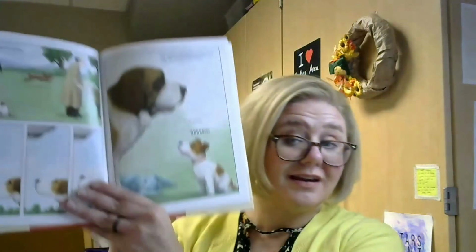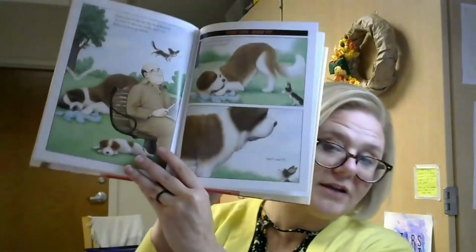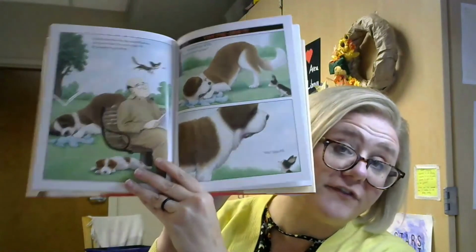So if there are characters and a setting in books and we use illustrations, it sounds like we're telling a story, right? It sounds like this would be considered a fiction book because it's telling us the story of a dog named Rosie. That means it's going to have a beginning, a middle, and an end, and it's going to solve some kind of problem that happens in the story, right?